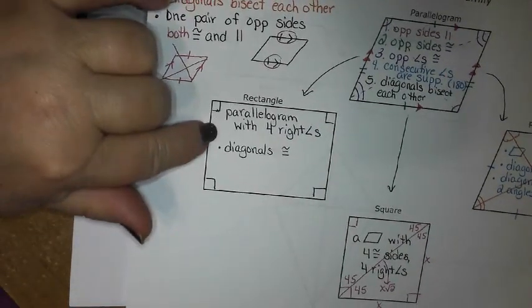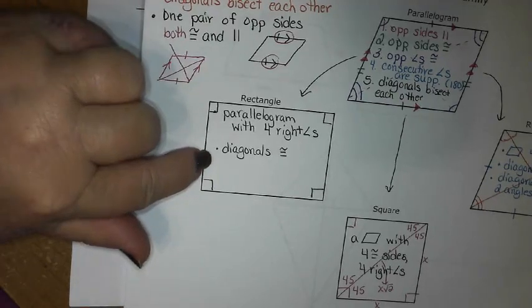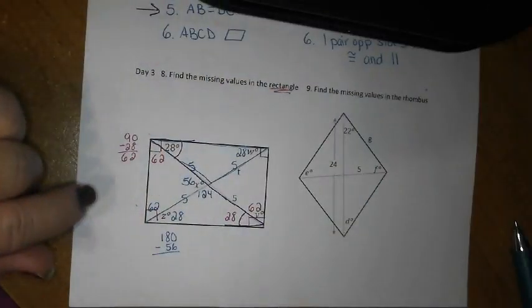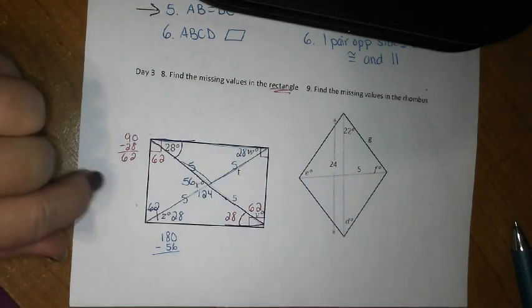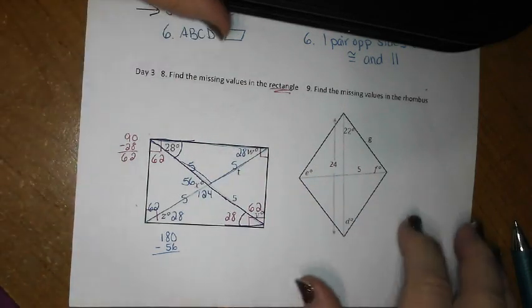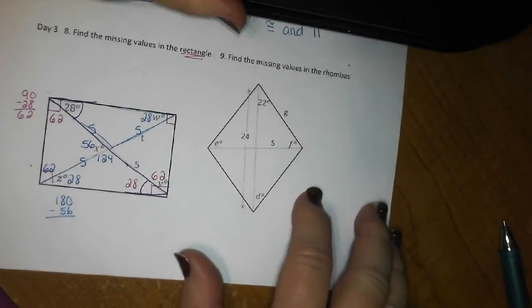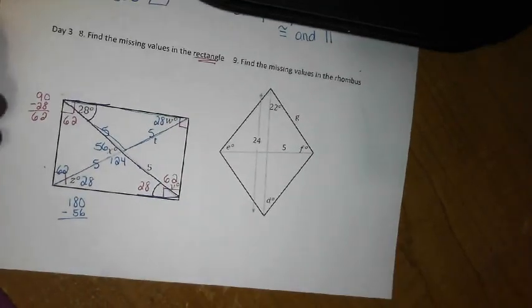Just refresh your memory. 4 right angles and the diagonals are congruent. And you'll notice when the diagonals cut through here, we've got a lot of congruent triangles that are created. Those come in handy sometimes too. All right, number 9 is a rhombus.